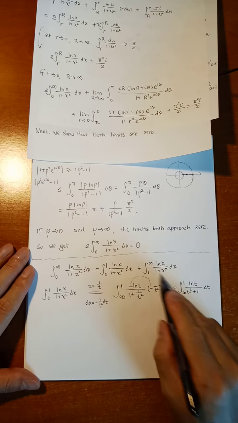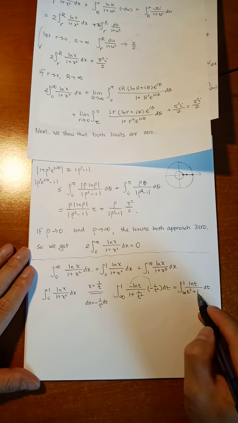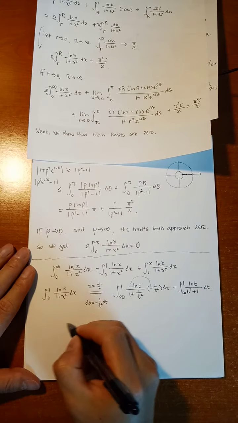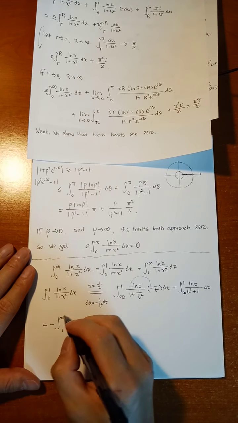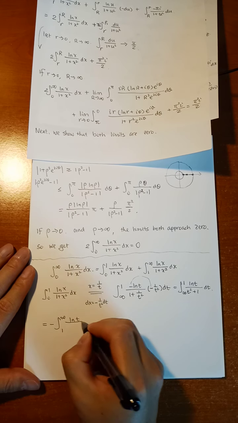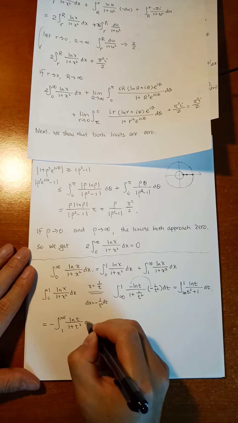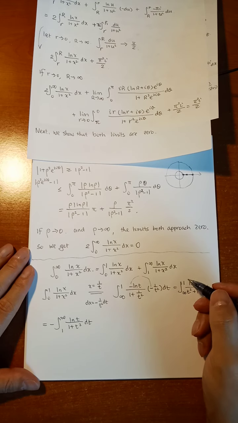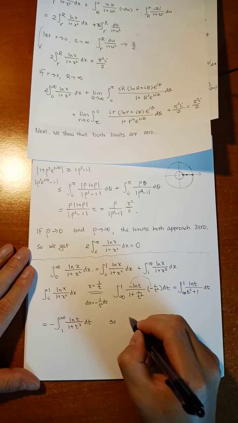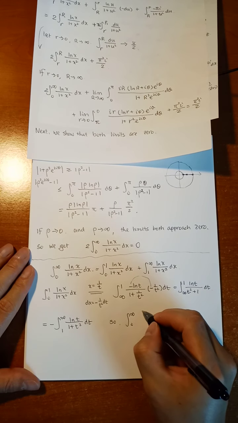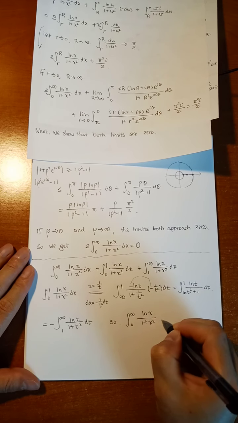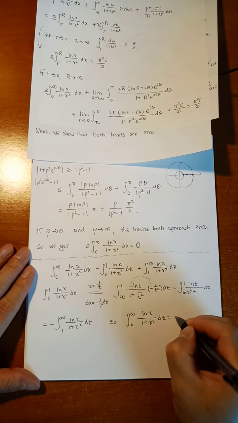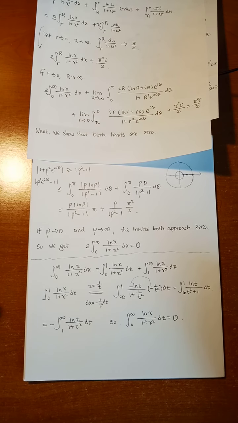They have opposite sign because they have different upper and lower bound. So the sum is 0.